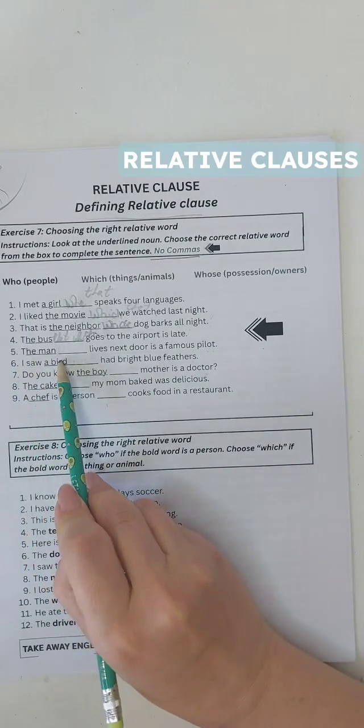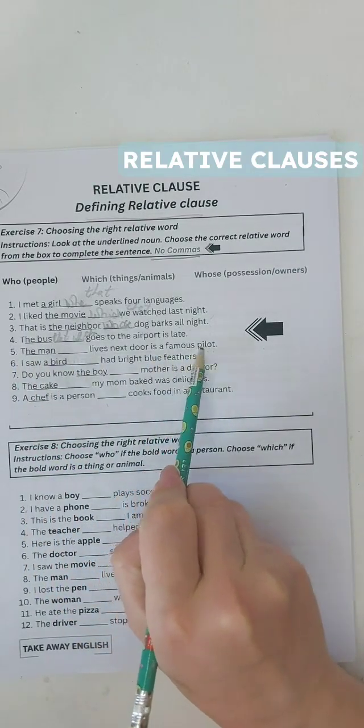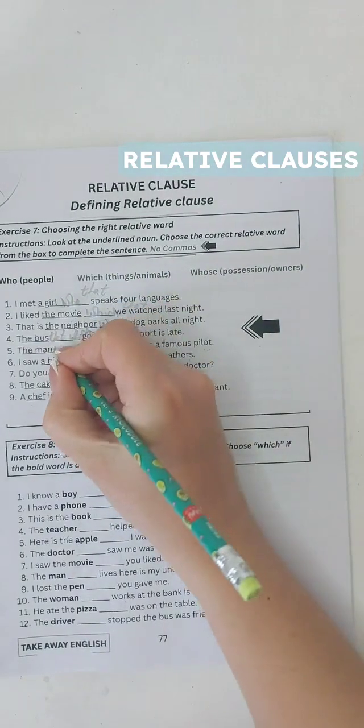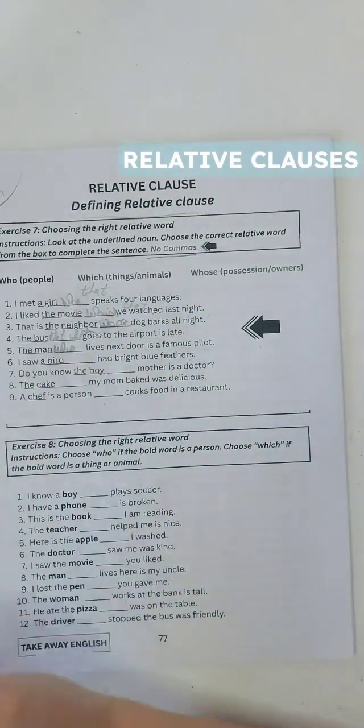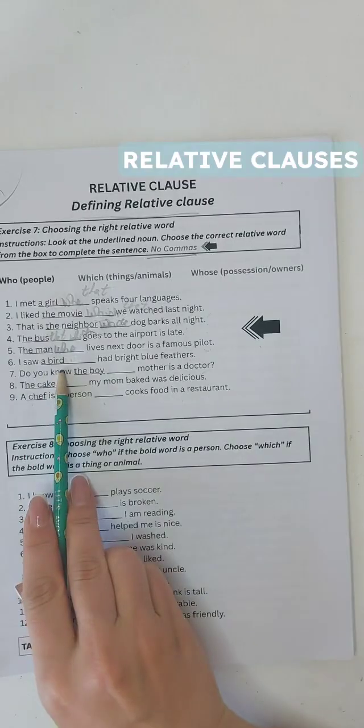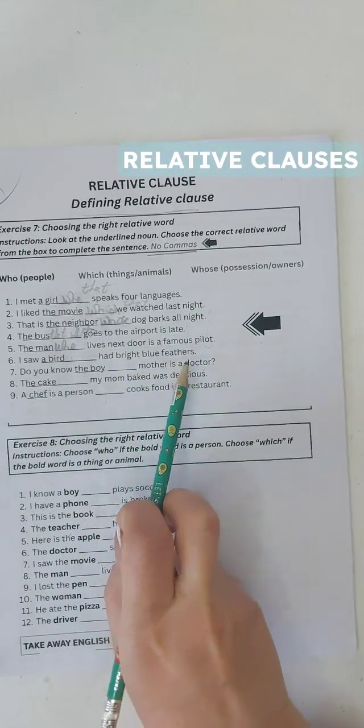The man lives next door is a famous pilot. Mendel, Alias, Casey, Omer, who? Excellent. Again, who or that, right? Both are correct. I saw a bird, had bright blue feathers.